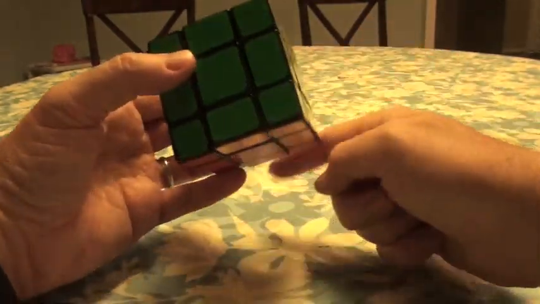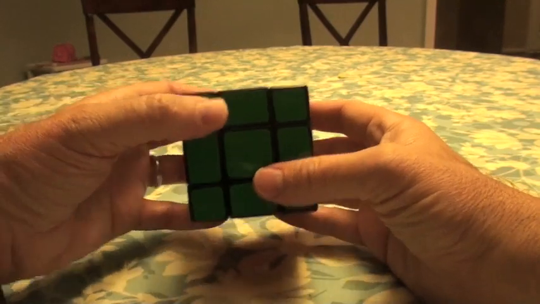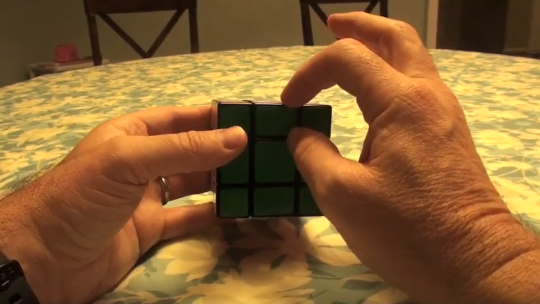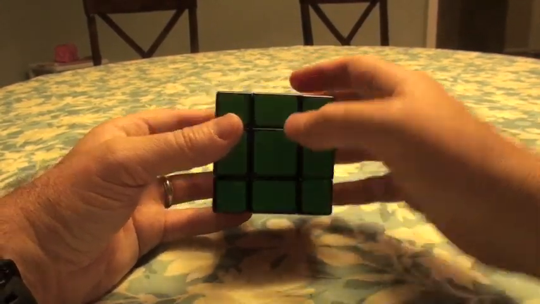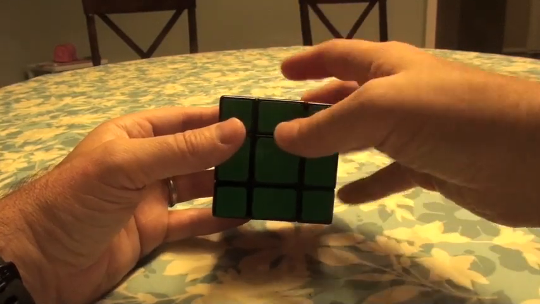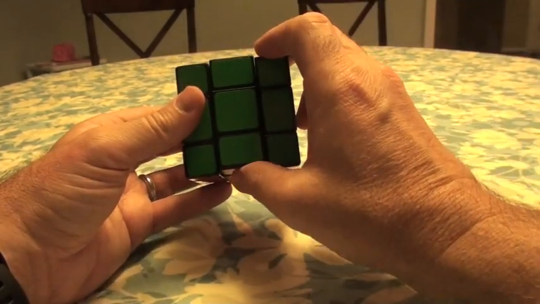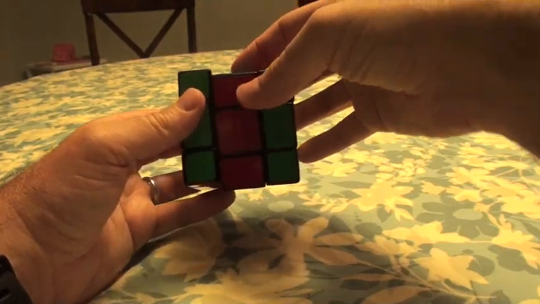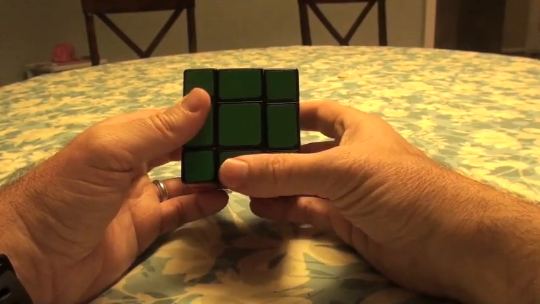Well, we also define an M move. I don't do too many M moves in tutorials, but it's warranted with this because we're going to be turning edges into centers. Well, the M move follows the move of the L. So this would be M as it comes down like this, and this would be M prime.